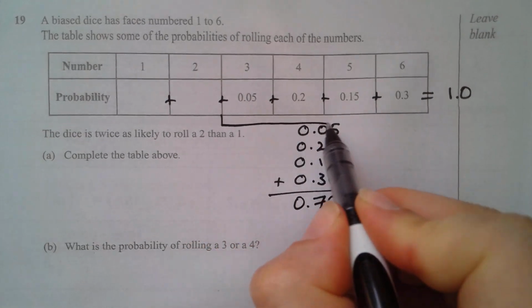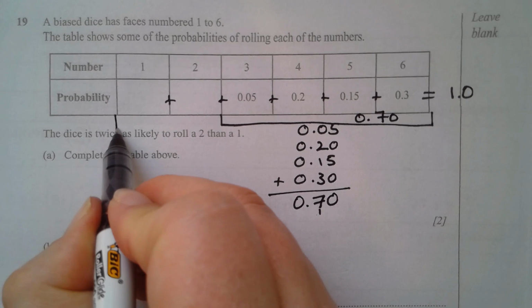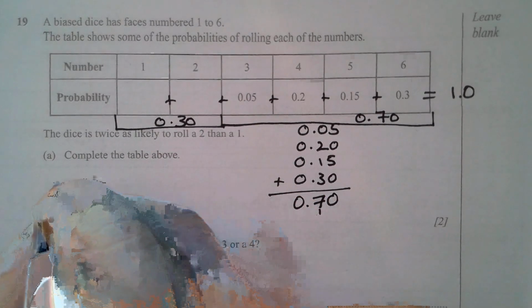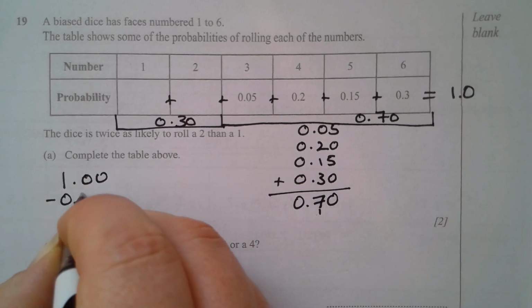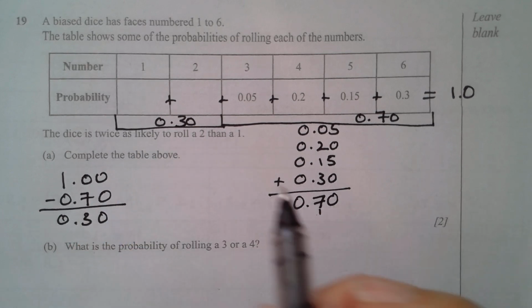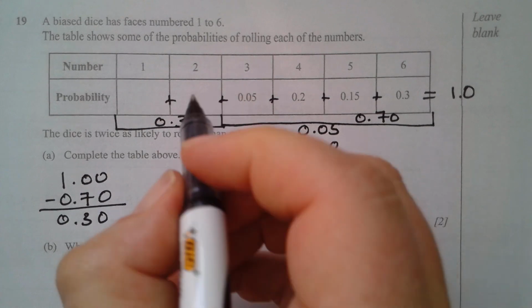So these all together equal 0.70, which means these together equal 0.30. Why 0.30? Because 1 subtract 0.7 equals 0.30. This is what's left. And we are told the dice is twice as likely to roll a 2 than a 1.